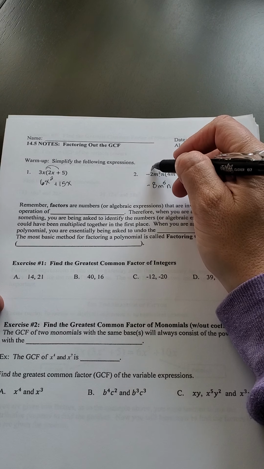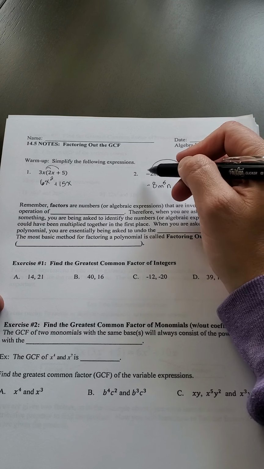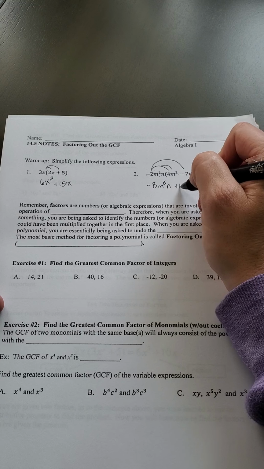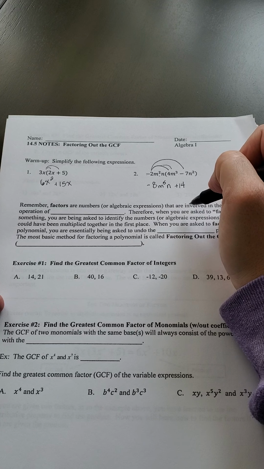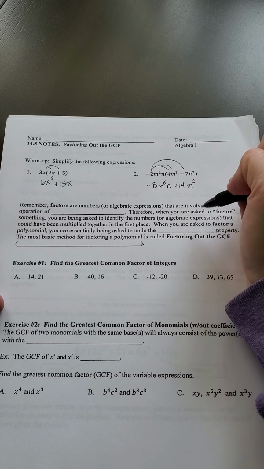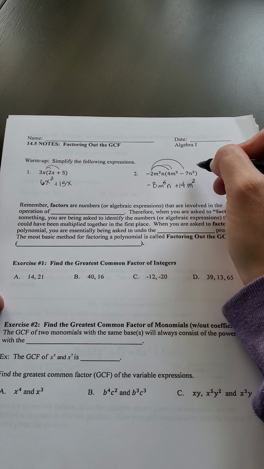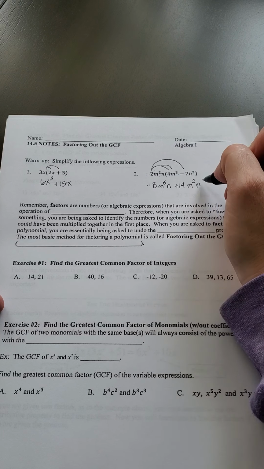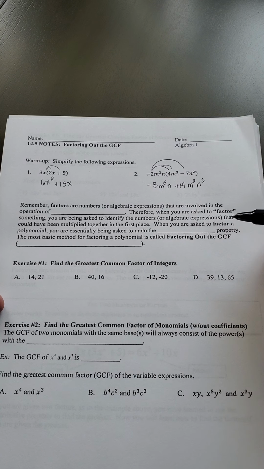And then we're going to distribute all the way over to here. So we have negative 2 times negative 7, which is going to give us a positive 14. And m squared, there's nothing to multiply that with, so it just stays the same. And n times n squared is going to be n cubed, and you're done.